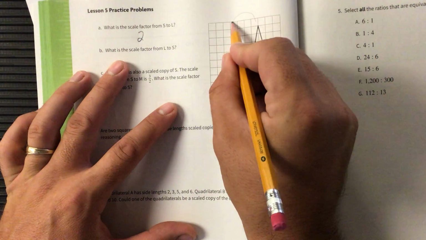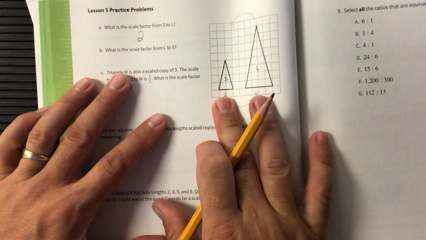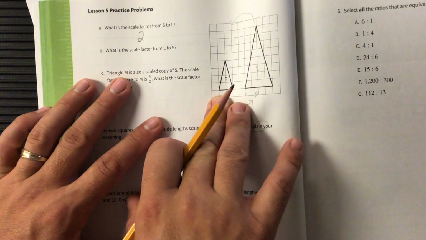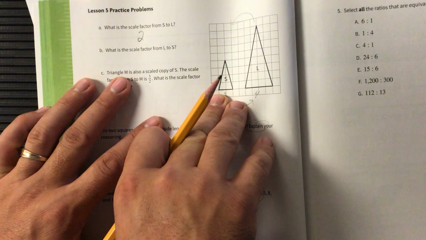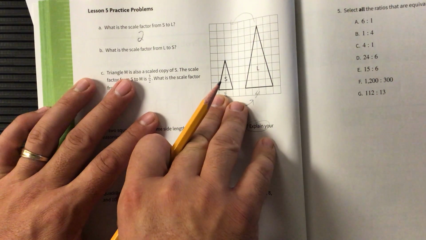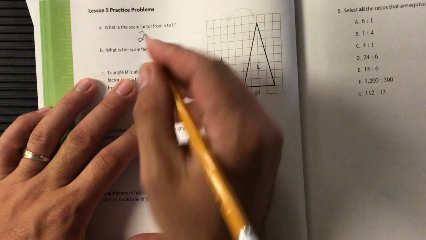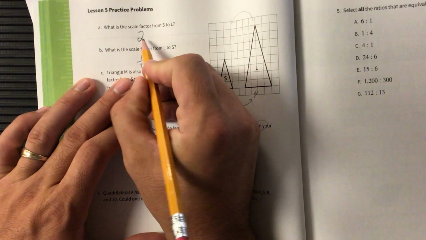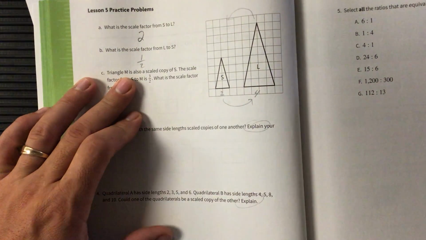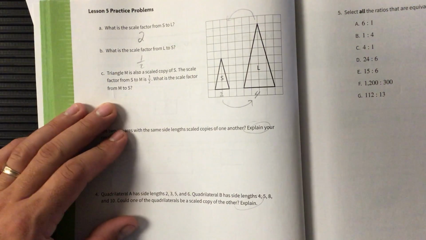Now if I go the other way, remember it's from big to small, you just told me on the previous page it should be less than 1. Maverick, what's our answer for B? Half. Just reciprocal. 2 over 1 flipped over is 1/2.